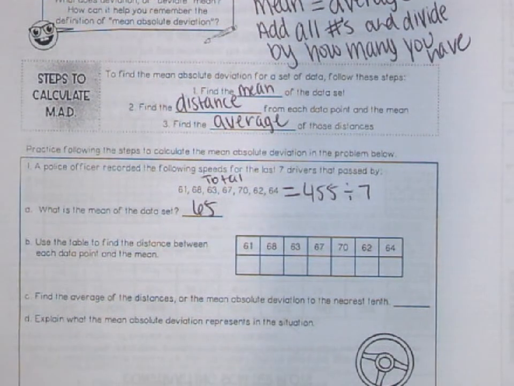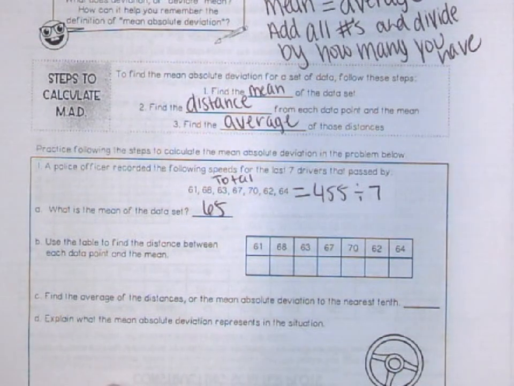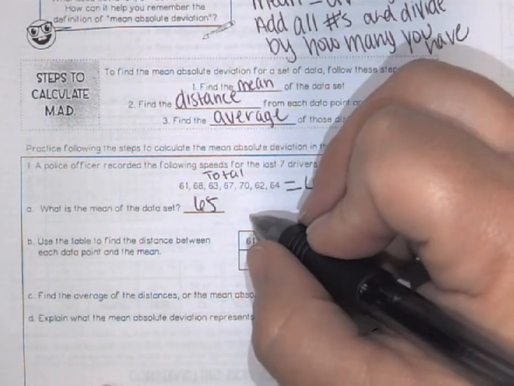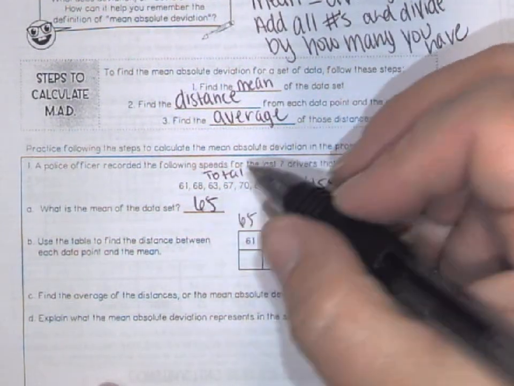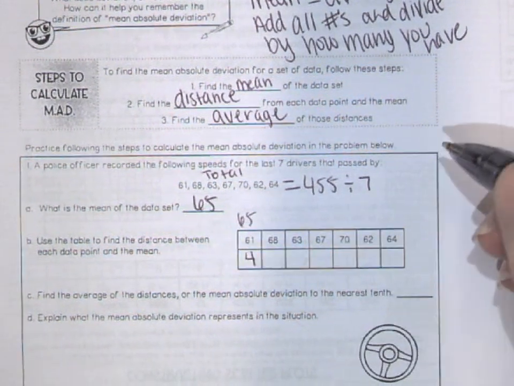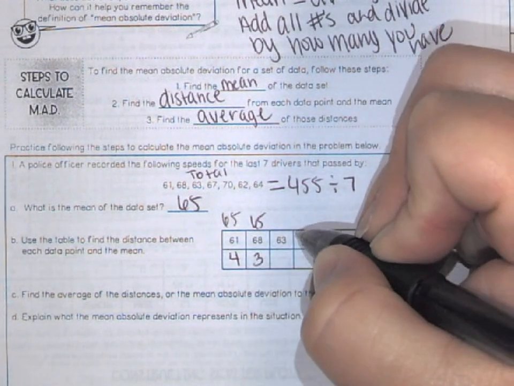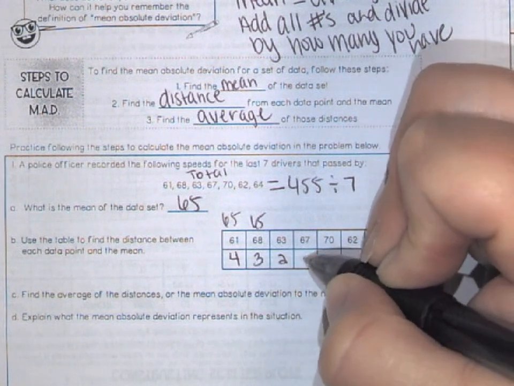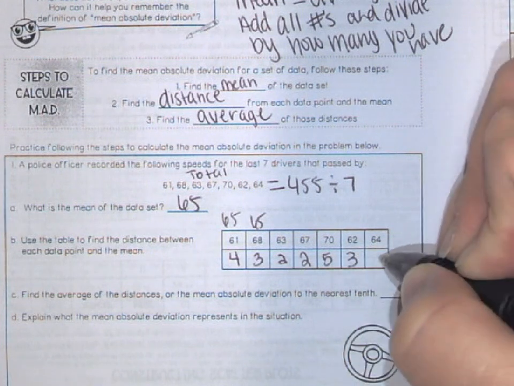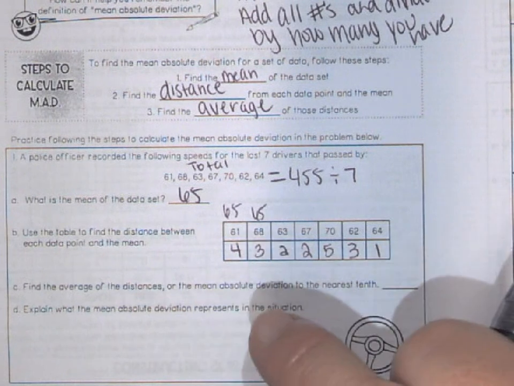Okay? And then we're going to use the table to find the distance between each data point and the mean. That means that we have to subtract 65. We're going to take the positive form. The distance is always positive. So 65 minus 61 is 4. 68 minus 65 is 3. There are 3 units in between. 2 units here, 2 units here, 5 units here, 3 units here, and 1 unit here. Okay, so we're just finding how far apart they are from 65, okay?